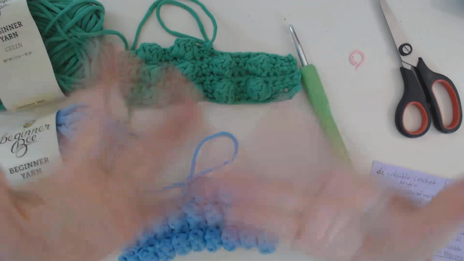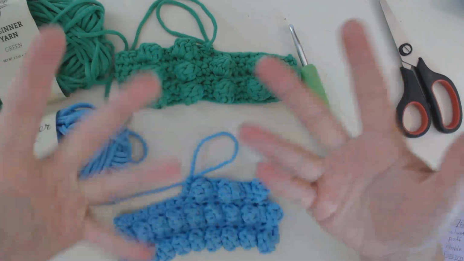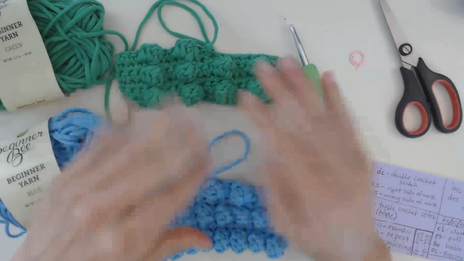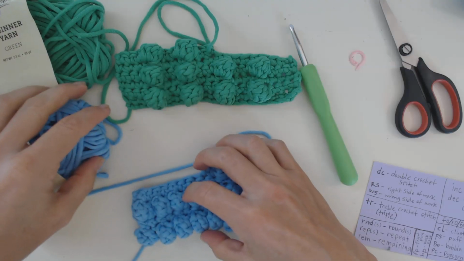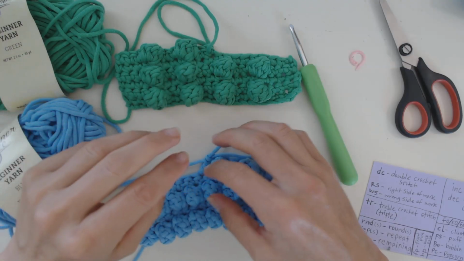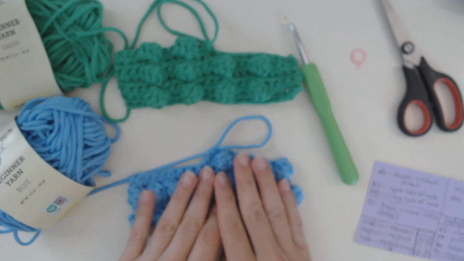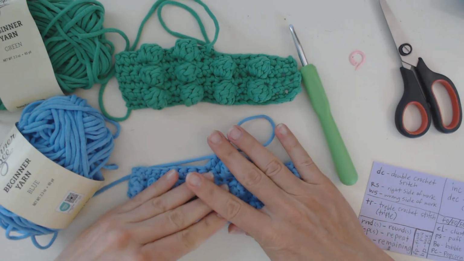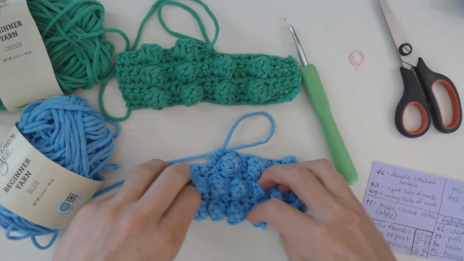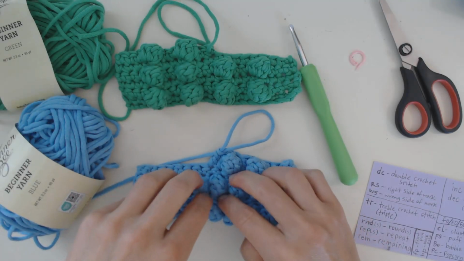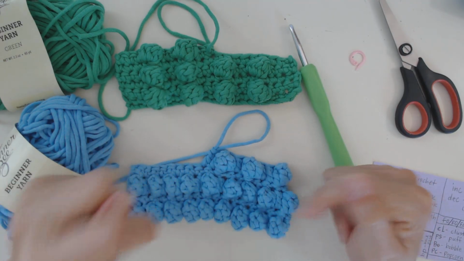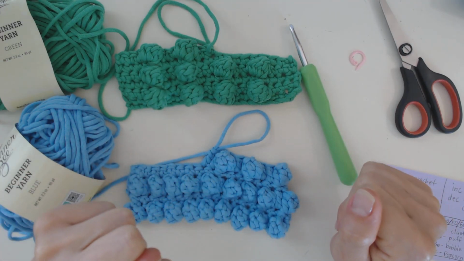We have now moved on to intermediate level stitches, and these are considered intermediate level stitches. So if you are not familiar with the basics of crochet, I would recommend going back and watching those so that you are familiar with the basics before learning this intermediate level stitch. Instructions will always be in the description below along with timestamps.